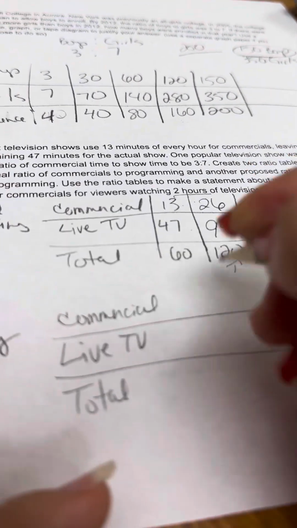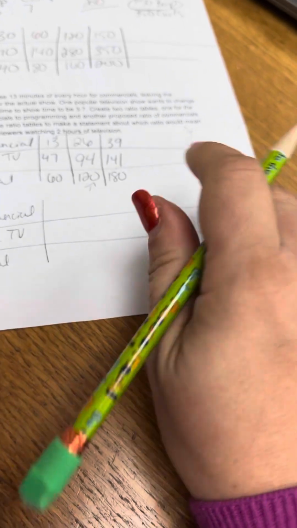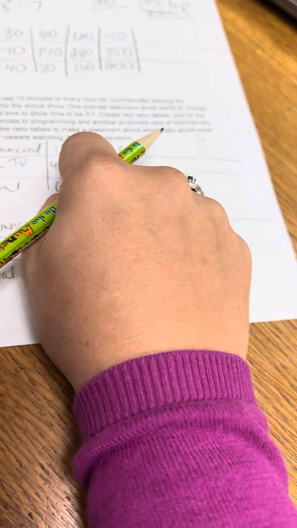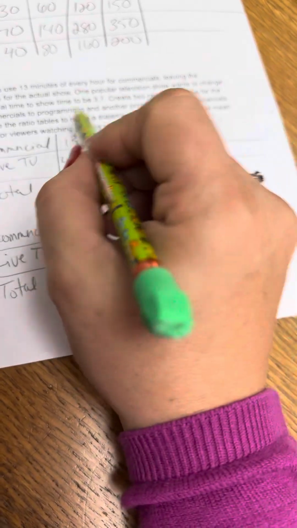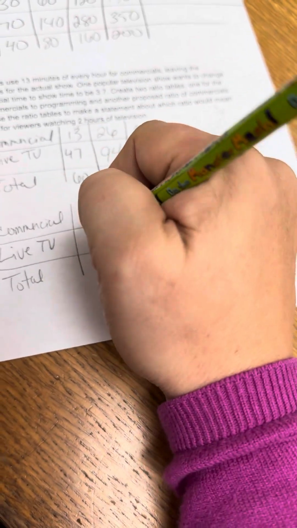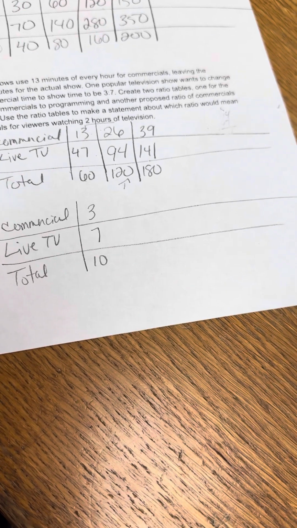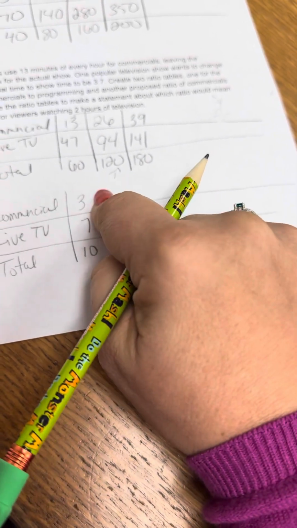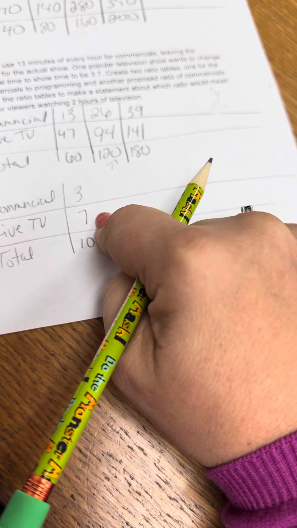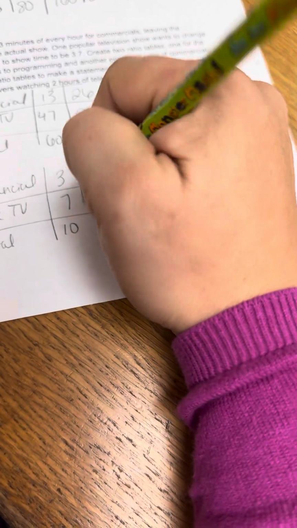You don't have to add the totals, but it's just going to help us make sure that we're getting to that 2 hour mark. So now they're proposing that we have a 3:7 ratio, which means for every 10 minutes that we're watching TV, 3 minutes of those are commercial, 7 minutes are live TV.